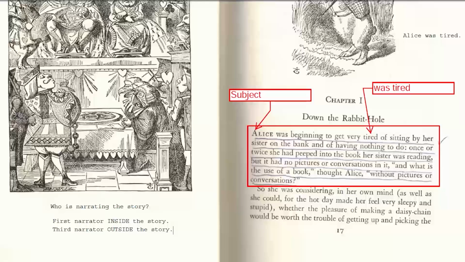It's important if you look at this sentence because the narrator takes us into Alice's mind. Going into Alice's mind is a very important part of Alice's Adventures in Wonderland because the narrator tells us what Alice is thinking.